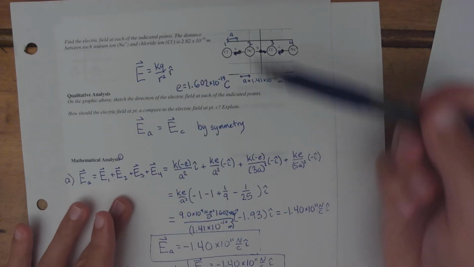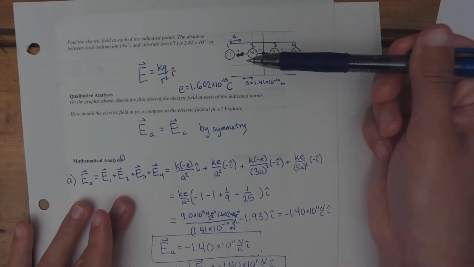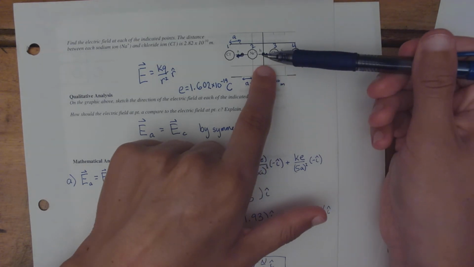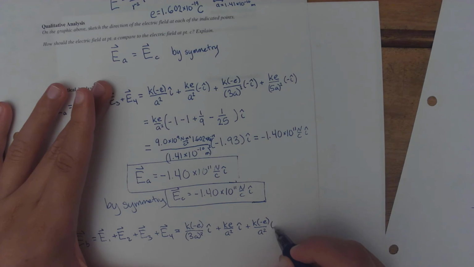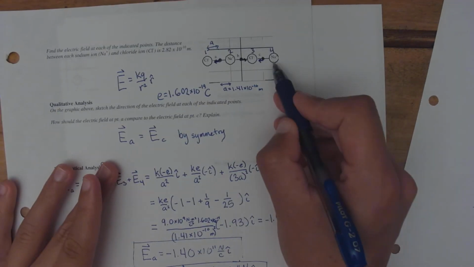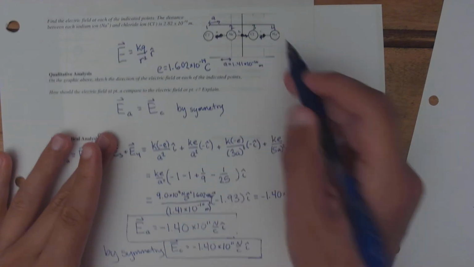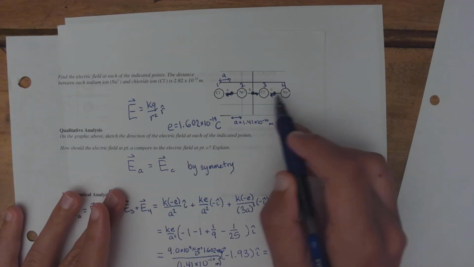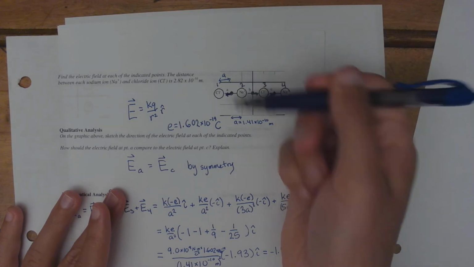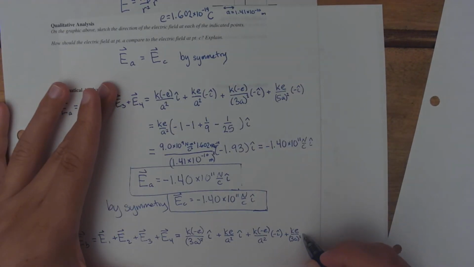The unit vector r hat always goes from the charge to the point of interest. From charge 3 to the point of interest B, that vector is pointing in the negative i hat direction. So that's minus i hat. And then for charge 4, that is 1, 2, 3 blocks away, and the charge is e, so that's plus ke over 3a squared. Going from charge 4 to point of interest B, that vector points this way, so r hat is equal to negative i hat.